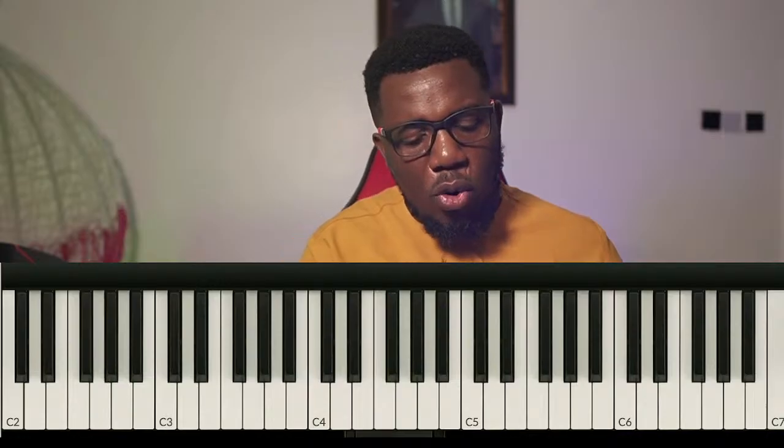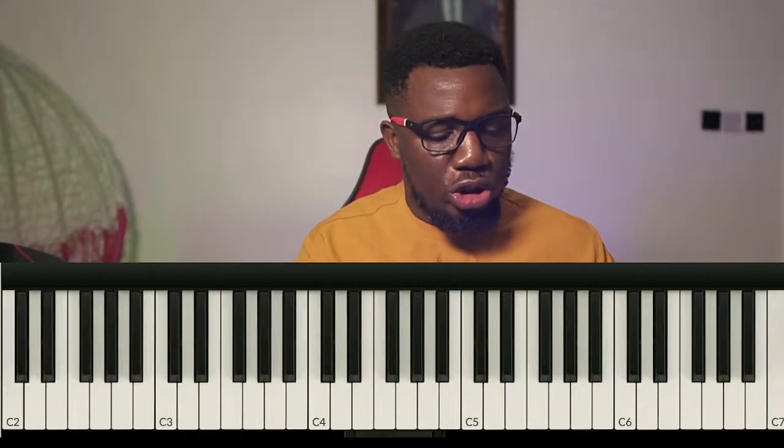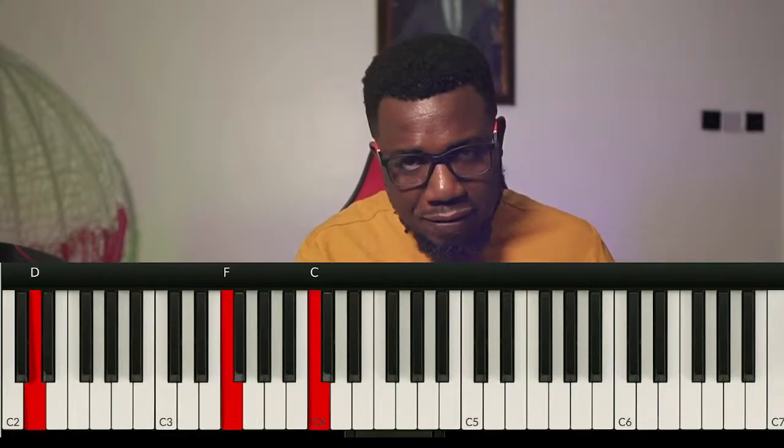So the 1 chord, of course, has the E and the B as its third and seventh. The 2 has F and C. The 5 has B and F. And the 1, E and B. But there's more.